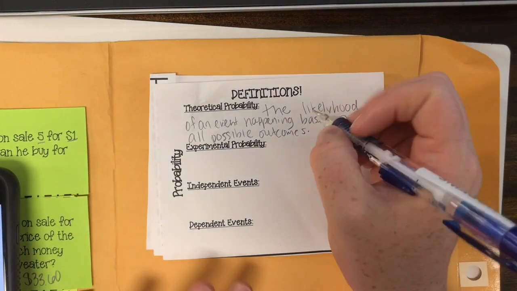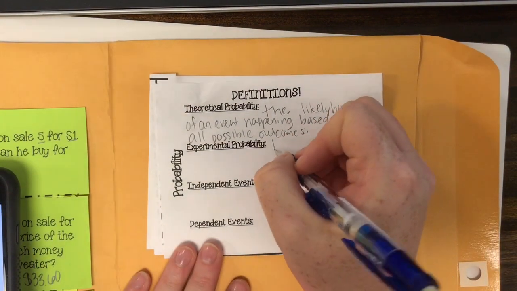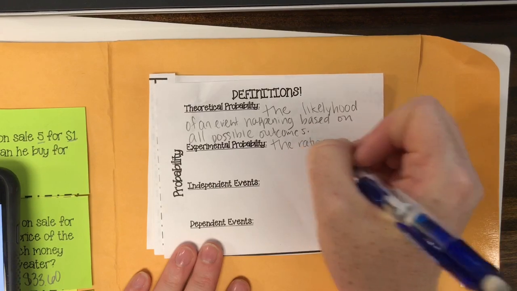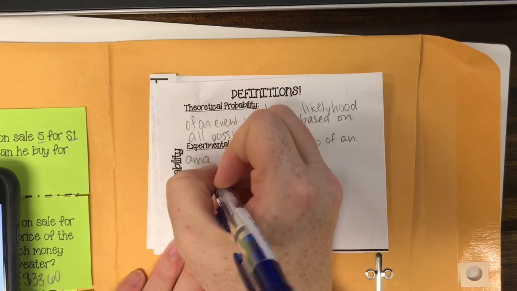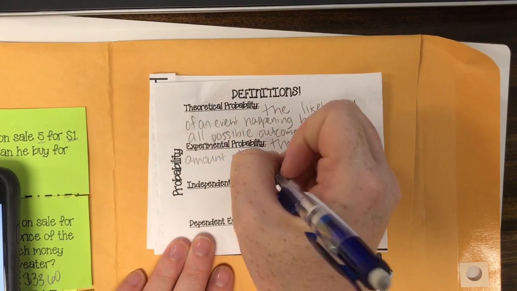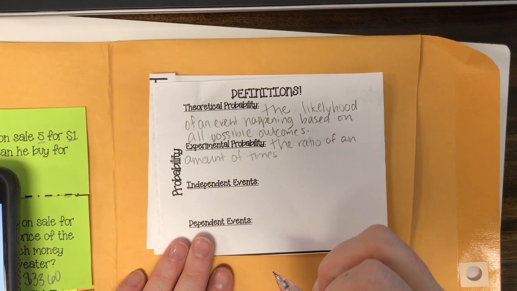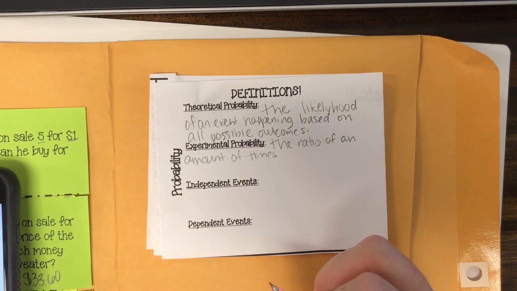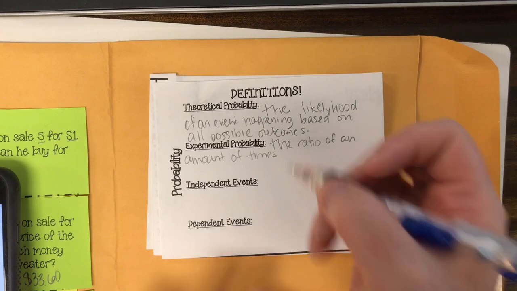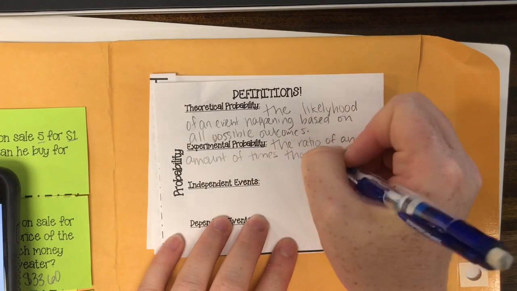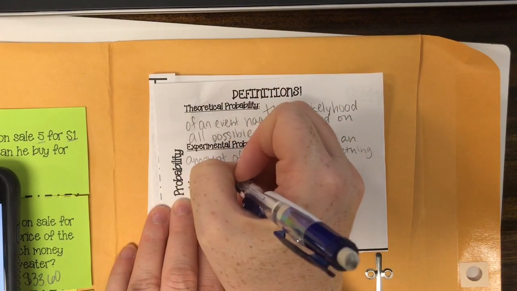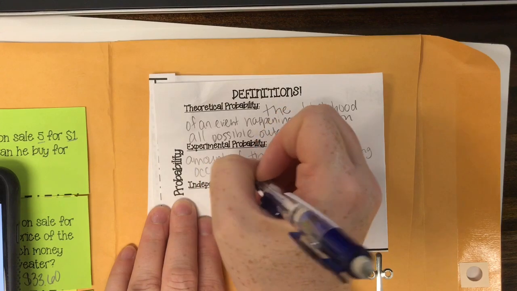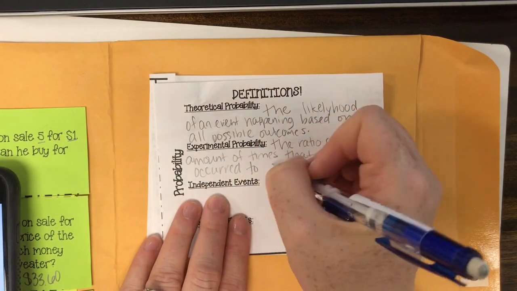Okay, the next one is experimental probability. Is the ratio of an amount of times an event occurred to the total number of trials. So that's just saying the ratio of the amount of times that something occurred to the total number of trials.